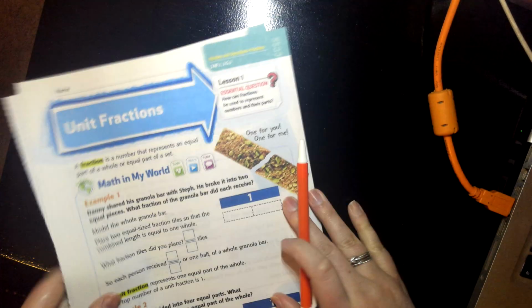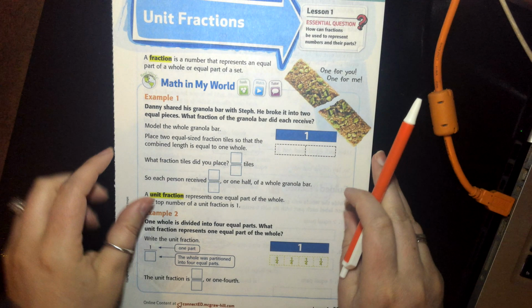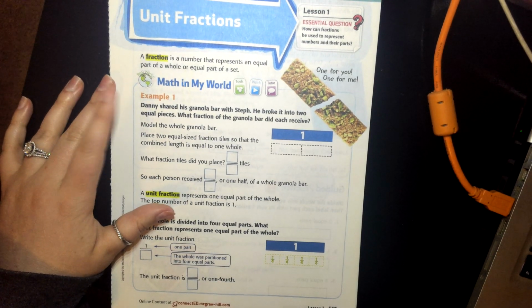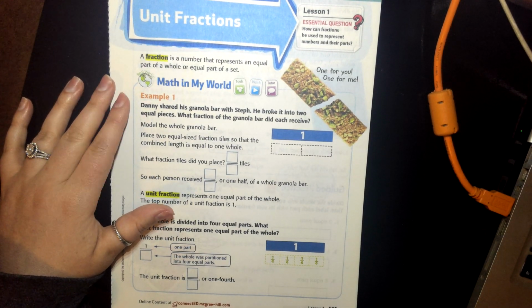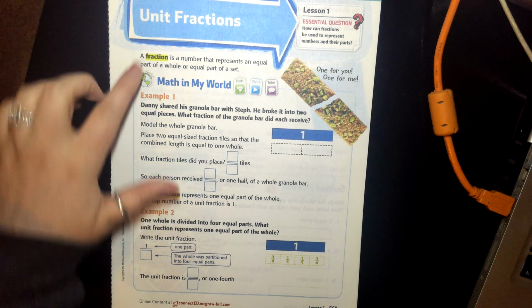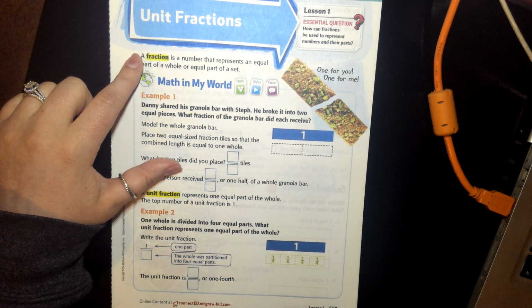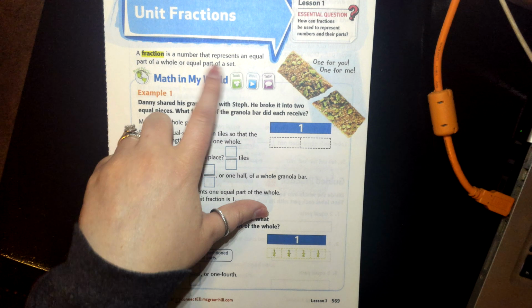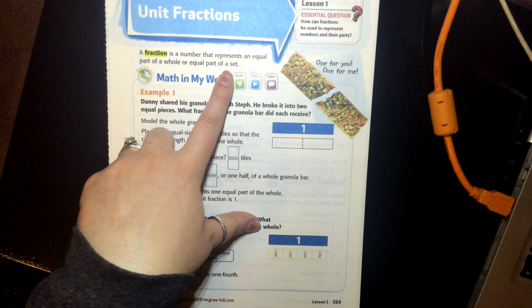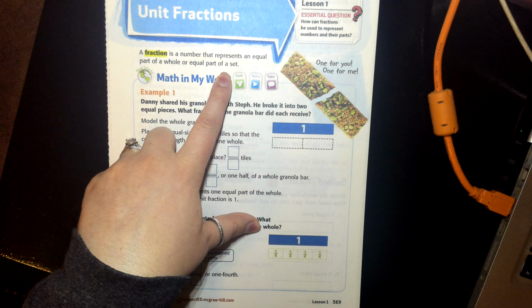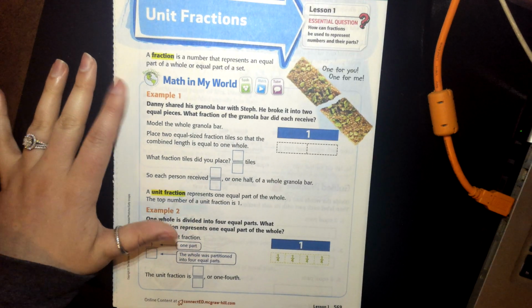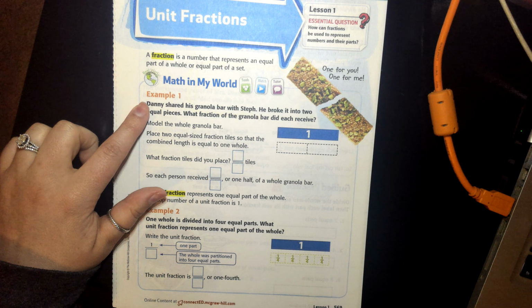Okay? So starting with unit fractions, I just told you that a unit fraction always has a numerator of 1. It represents one part of the fraction. So you might be asking, what is a fraction? A fraction is a number that represents an equal part of a whole or equal part of a set. And we're going to continue to get into that as we read through. Okay, so let's just jump into an example and we'll see how we do.